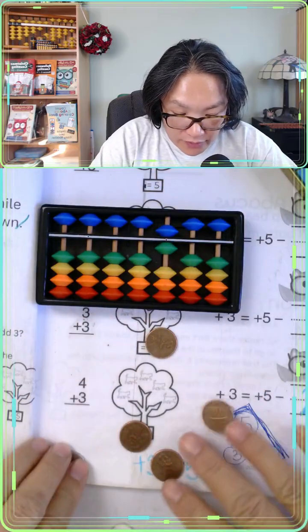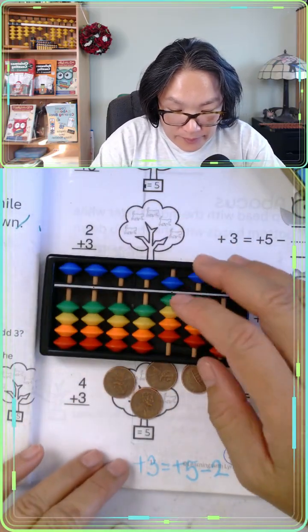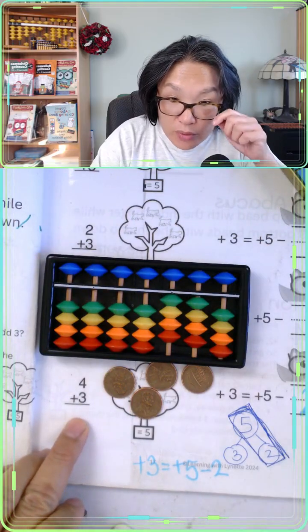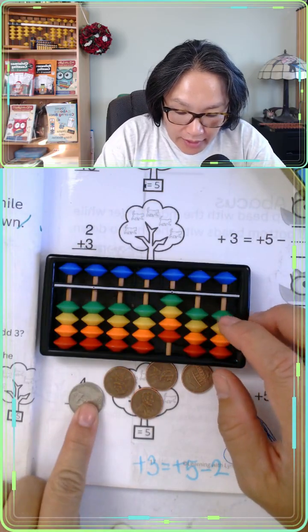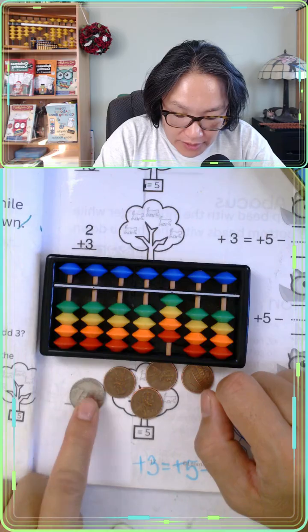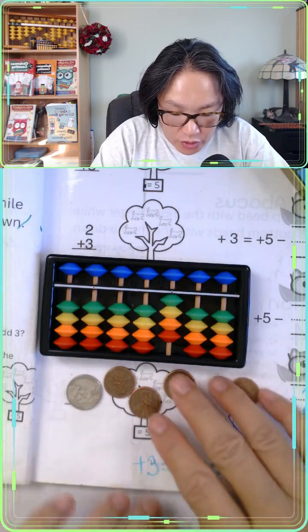And I could do it again with the 4. If I have 4 on the abacus, right, I want to add the 3. To add the 3, there's not enough, right? I've got to plus the 5, and then take away the 2.